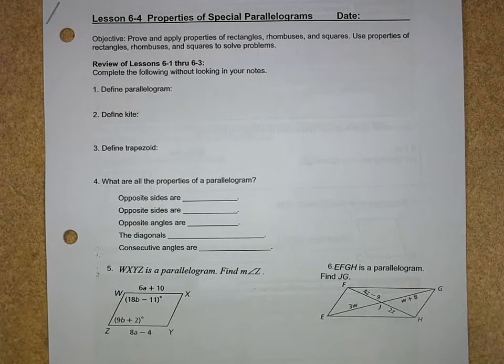Now, remember, these are videos of the notes we take in class, but they're not always going to be exactly what we do in class because each class is different. But you will always get the basic idea. Second of all, I go fast. You all know me well enough to know that.